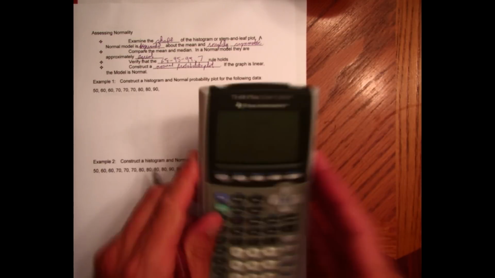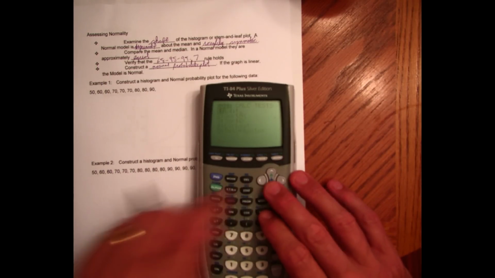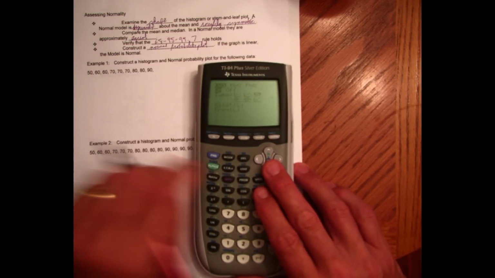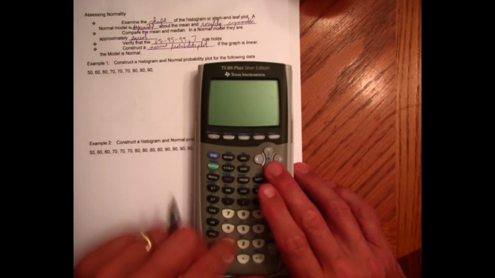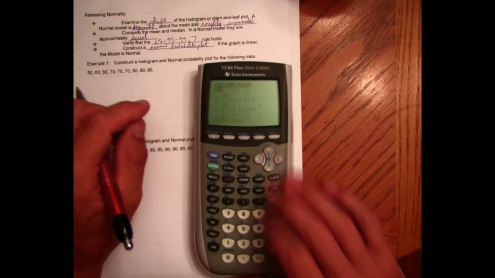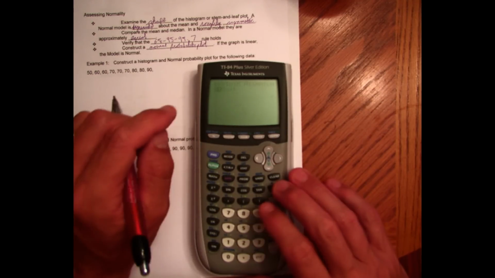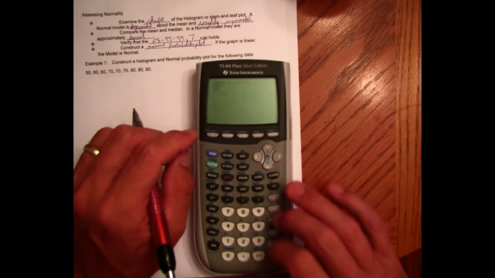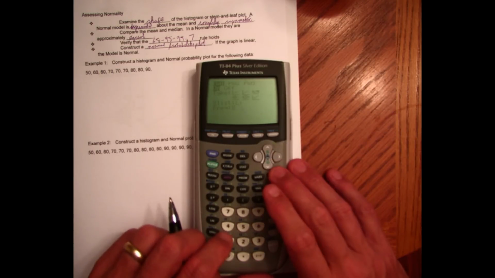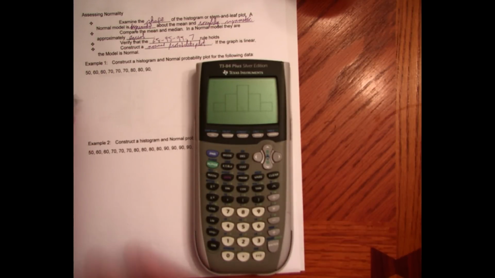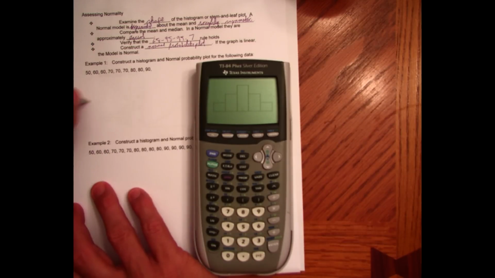So what I'm going to do here is take this data set and put it in L1, go to stat plot, go to plot 1, turn it on, and turn on histogram for L1. Then I go to zoom 9, and I have an error mismatch. Let's take a look at what's going on. The frequency should be empty. Let's try this again. It doesn't like that either, so let's put a 1 in there. Okay. All right, so that's what the histogram looks like. It looks like this, and this is 50, 60, 70, 80, 90, and this is 100.